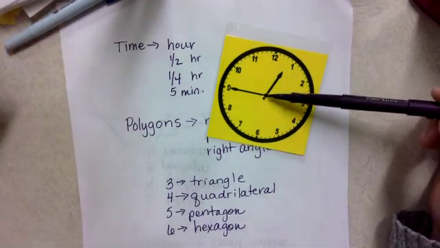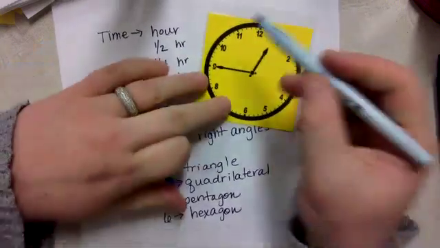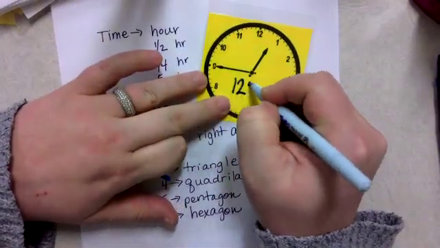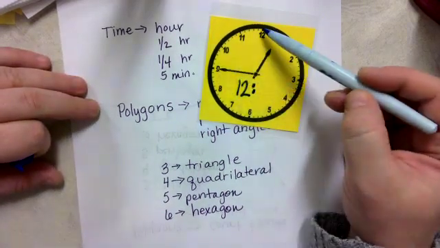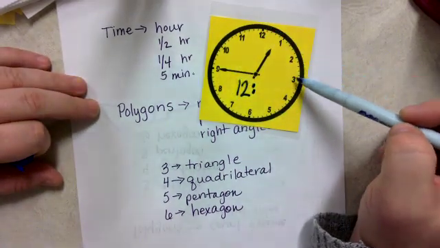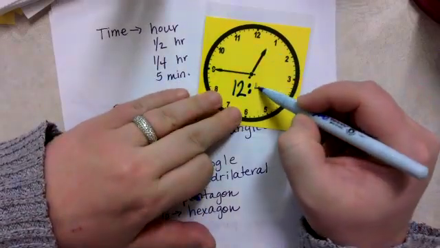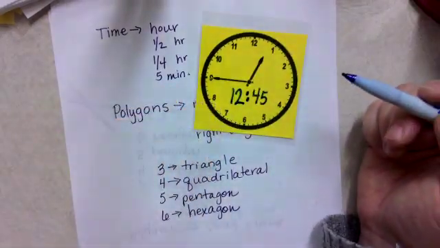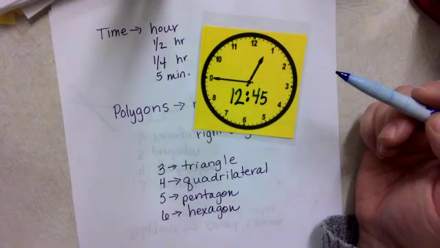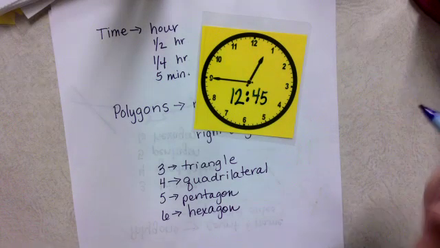So for example, this clock has our short hour hand between the 12 and the 1. It's not to the 1 yet, so it is still 12. We need our double dots, our colon, and then our minute hand is on the 9, so we'll count by fives. 5, 10, 15, 20, 25, 30, 35, 40, 45. So this is 12:45. What might we be doing at 12:45 a.m.? Probably sleeping. 12:45 p.m. We probably just finished eating lunch. We're at school if it's a weekday.